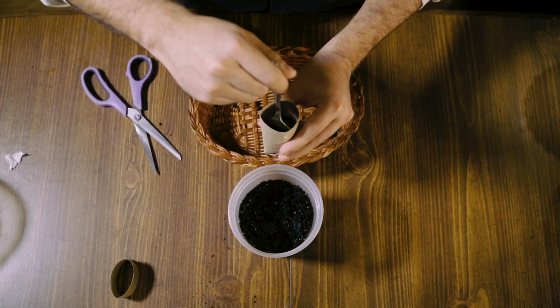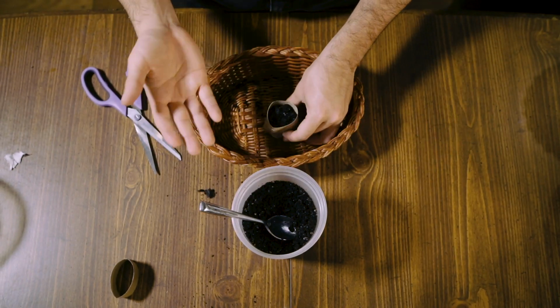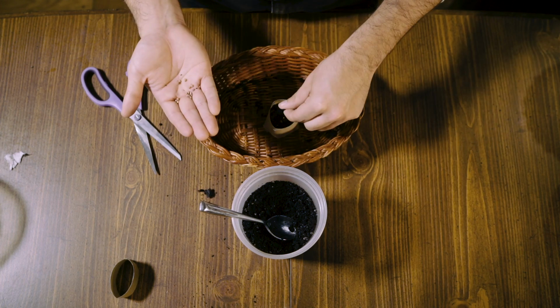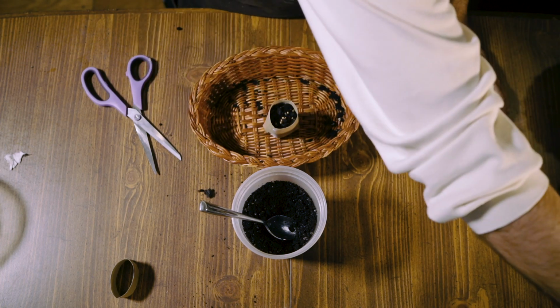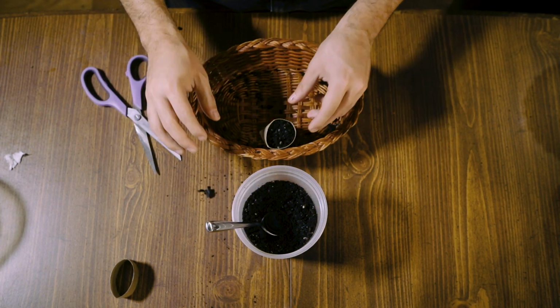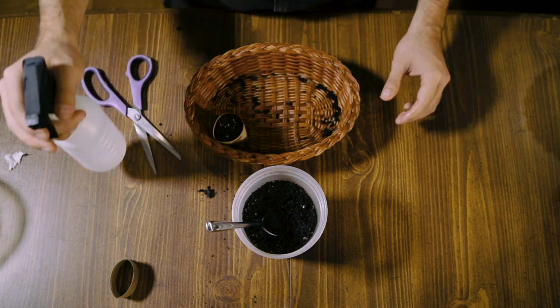Now what you want to do is fill it up with soil. Make sure it's nice and compact. Grab some seeds and just place them all in there. Then grab some soil, fill it up to the top. Add some water so it's all nice and wet.